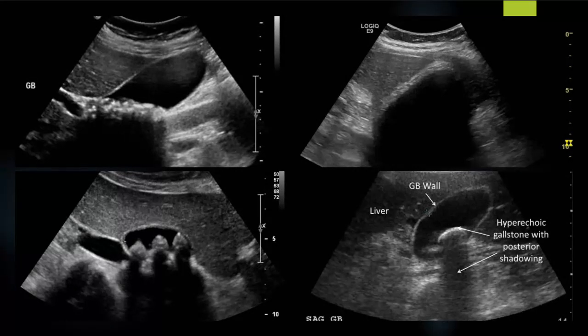So this is going to be an example of multiple tiny echogenic punctate stones that are sitting and layering in that gallbladder. Just to clarify, these are stones, all of these little guys in here, right? And we're still seeing them hyperechoic, and we're still getting extensive shadowing behind them.